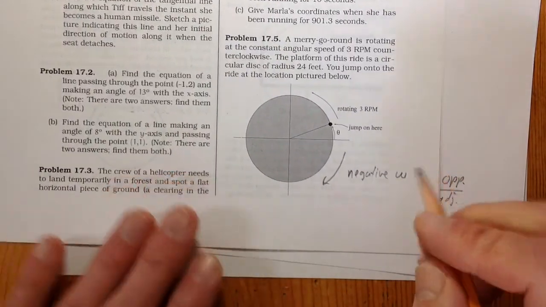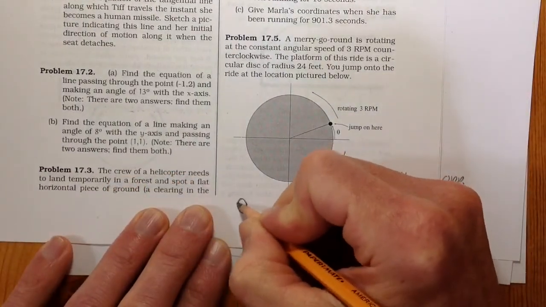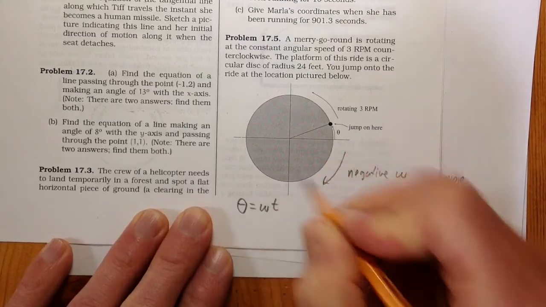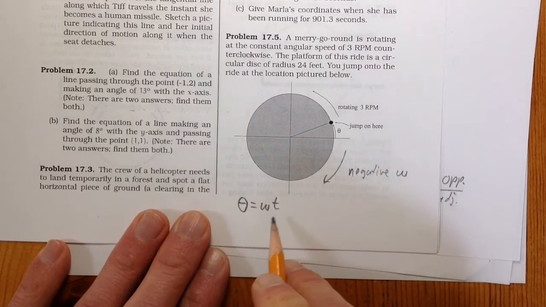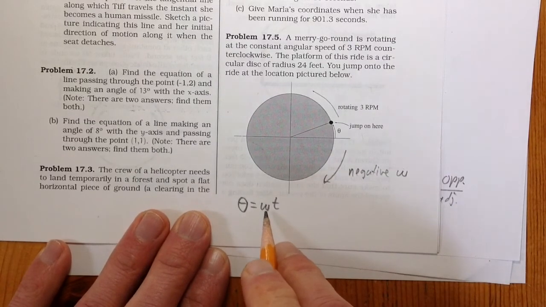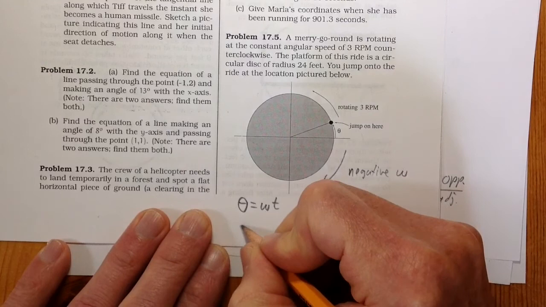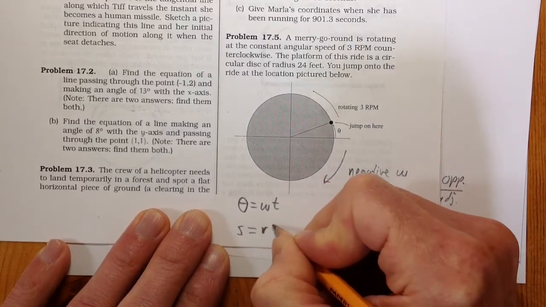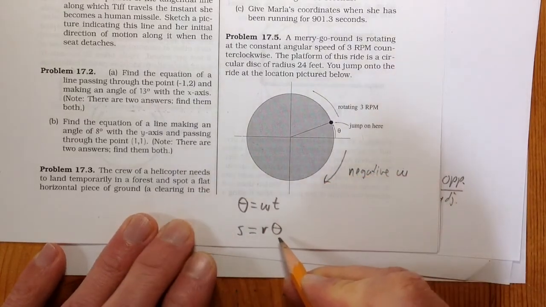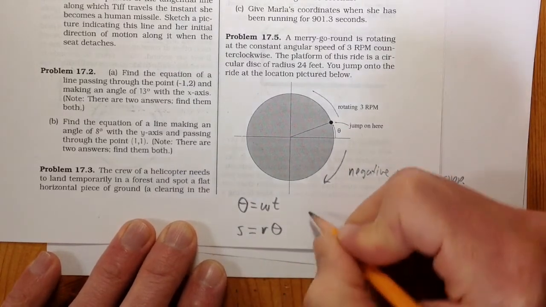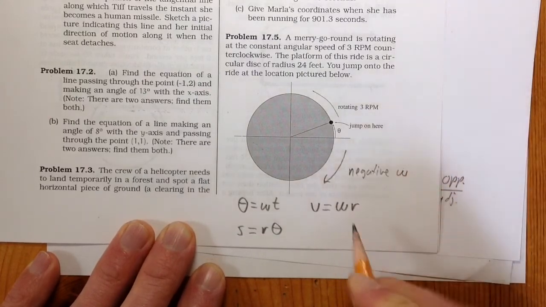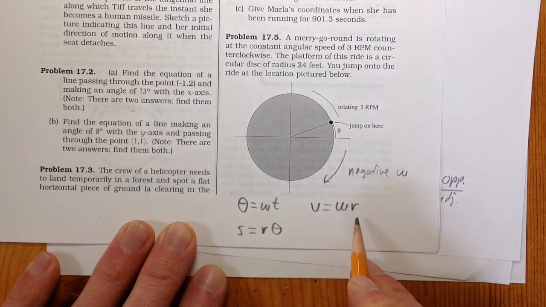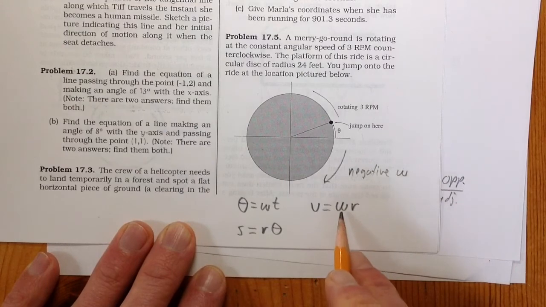Remember the 3 formulas that we're always going to use. The angle you travel is always omega times time. Be careful the units are right: seconds, minutes, always got to match the units. Omega should be in radians here. Then the arc length that you travel is the radius times the angle, again theta in radians. That's how far you actually go. And the velocity is just omega times r, the angular velocity times the radius.